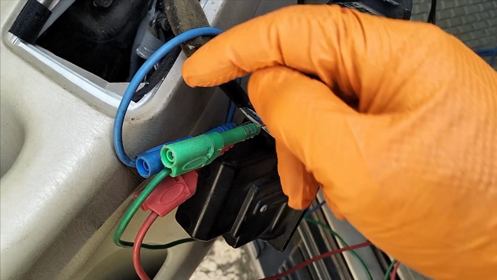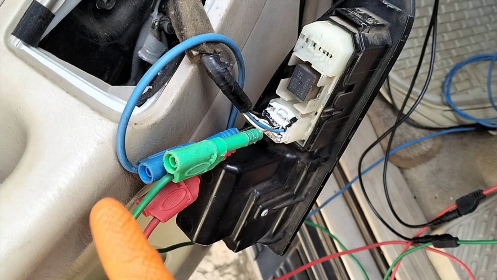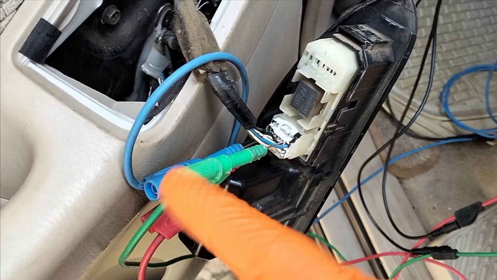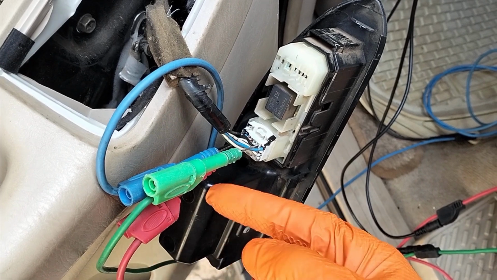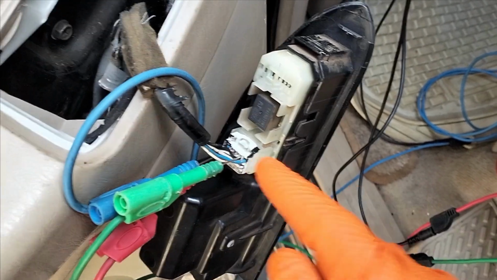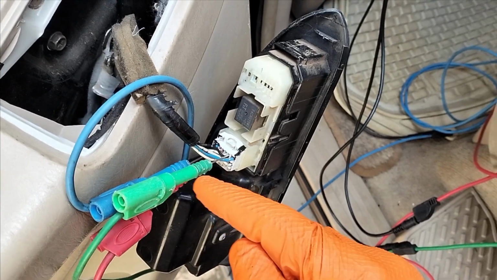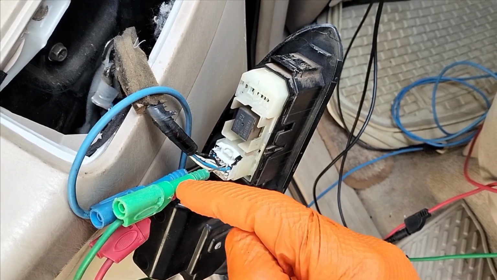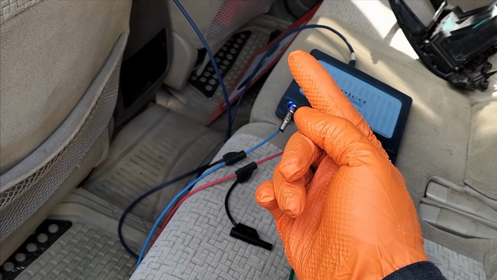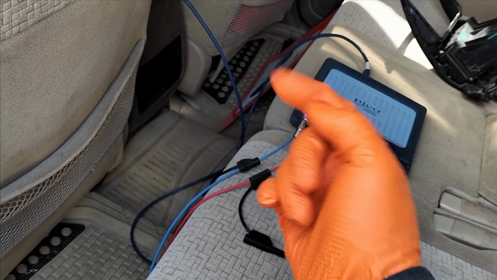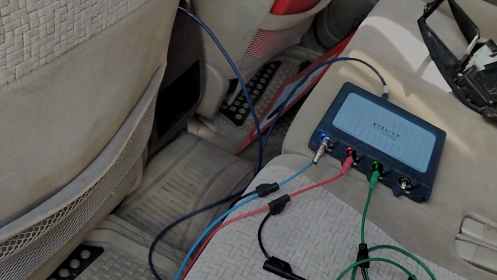Here are our connections. You got the blue channel, that's permanent battery power. And then the red channel is the ignition key on power supply. Then the green channel is our LIN bus, which is our multiplex communication line. And we're connected to the picoscope. Let's go and see what is going on.